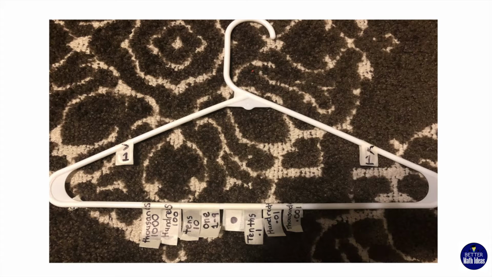Some key things here though, is for students to be able to understand that values to the right of the decimal are less than 1 and values to the left of the decimal point are greater than 1.